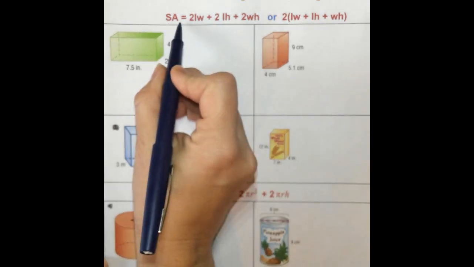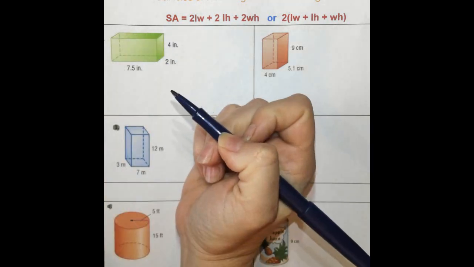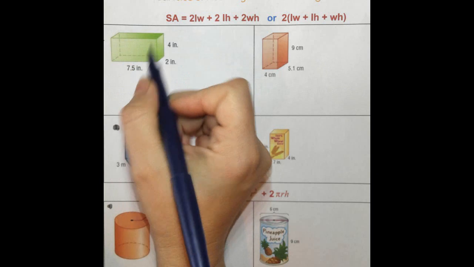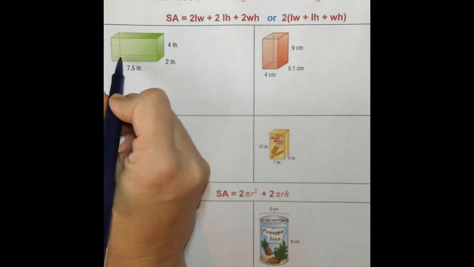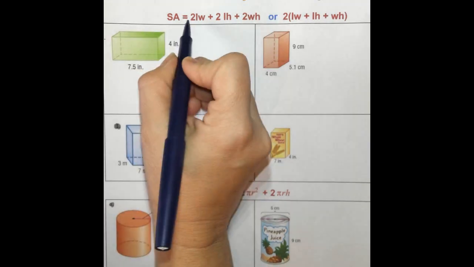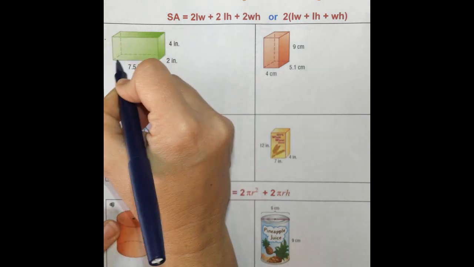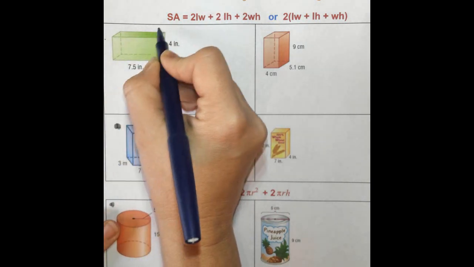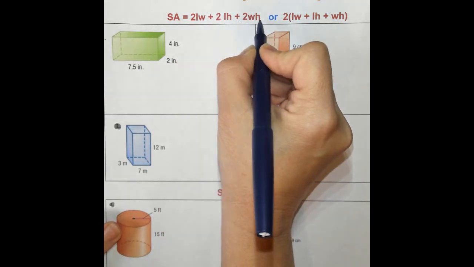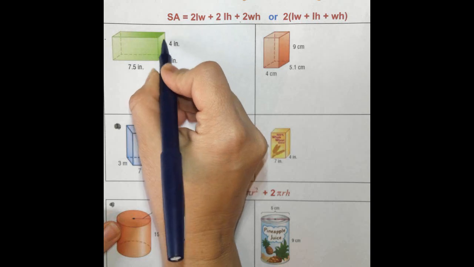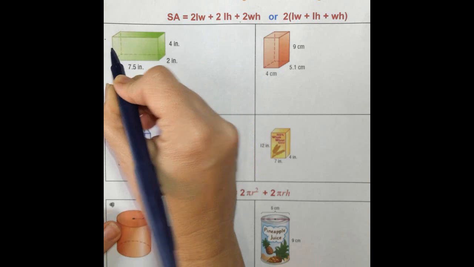Okay, so for surface area, we're really trying to find the area of all 6 sides of this image. So it's 2 times the length times the width. That would be the bottom and the top, that's why there's 2. Take the length times the height. That's the front of this image, and there's the front and the back, so there's 2 of those. Plus the width times the height. So width and height, you're finding the area of this side, and there are 2 of them, so it's this side and this side.